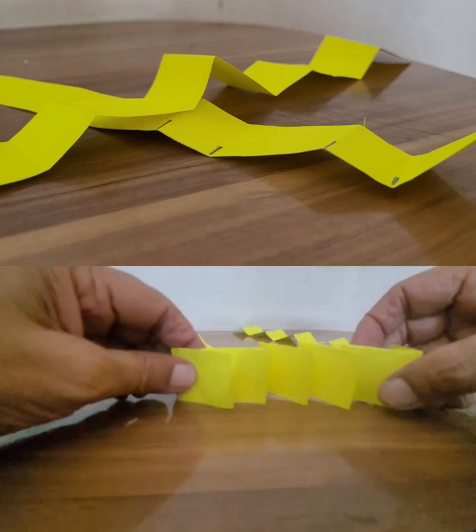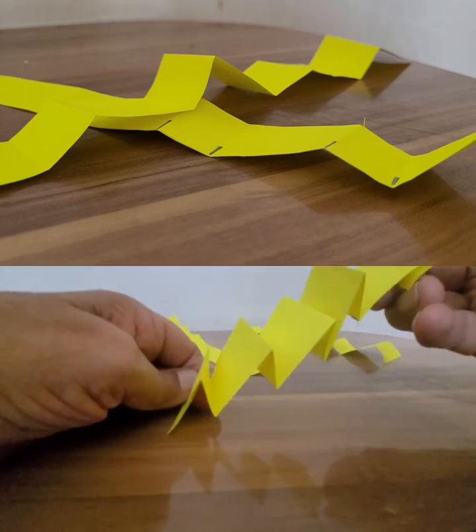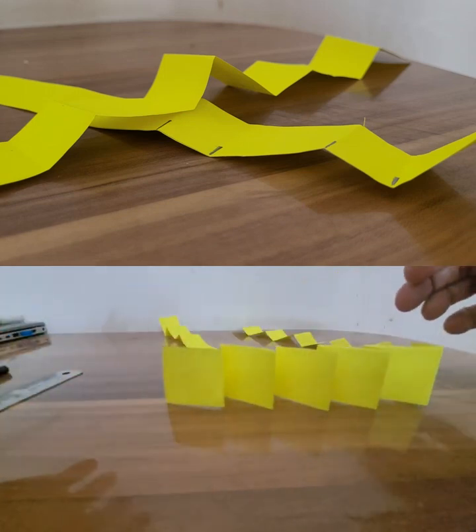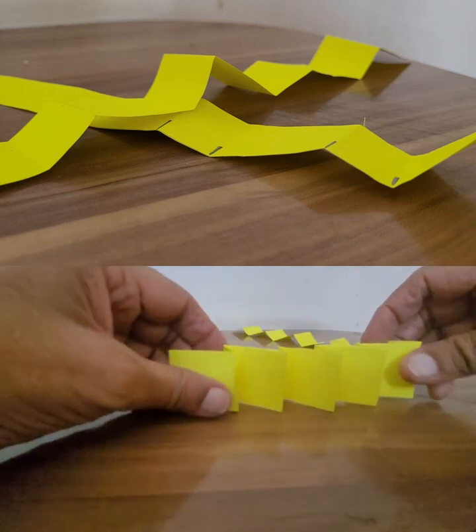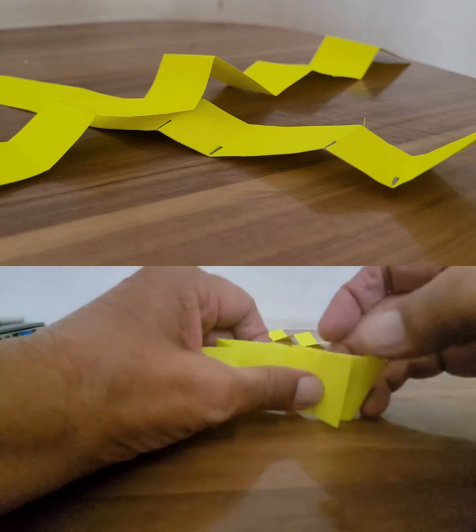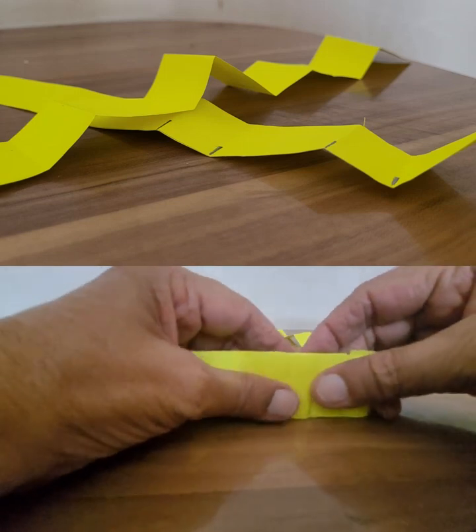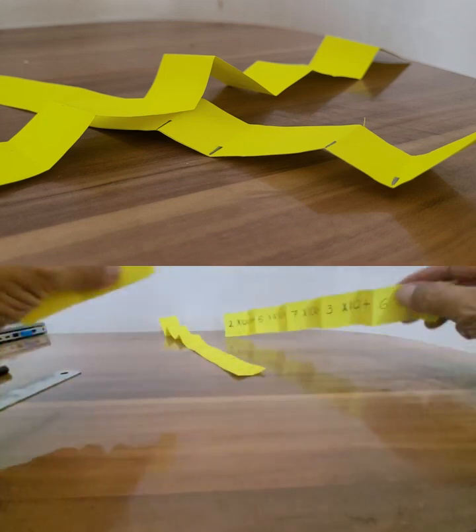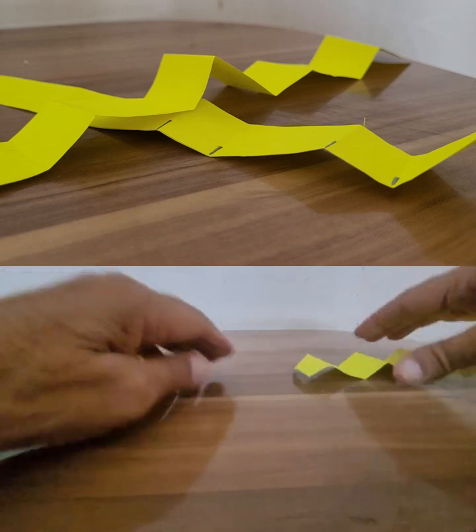It looks like a staircase. When you see it like this, it looks like a staircase. When you fold all of them here, and then you have to write the numbers.